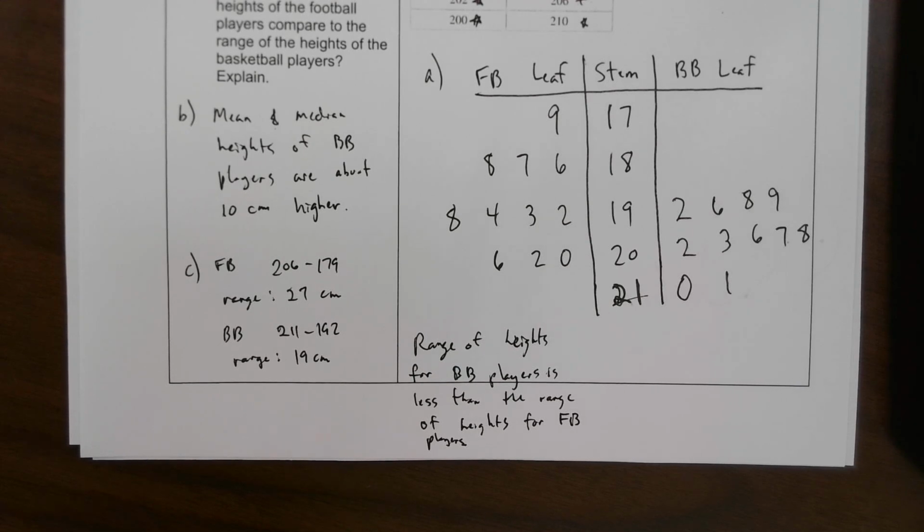Depending on your position, it's an advantage to be taller, or sometimes it's not really an advantage, so you wouldn't necessarily be as tall. So based upon the fact that football teams have more positions or more types of players, you would expect the range of heights to be greater, because there are going to be some tall and some not so tall on the football team, but on the basketball team, they're almost all tall.